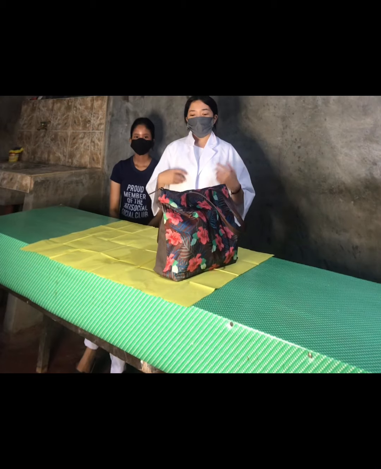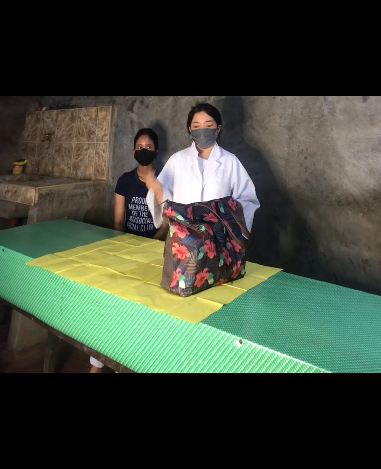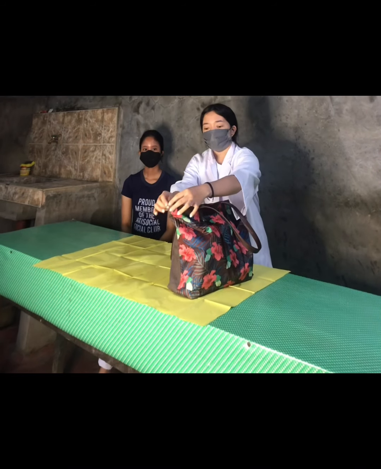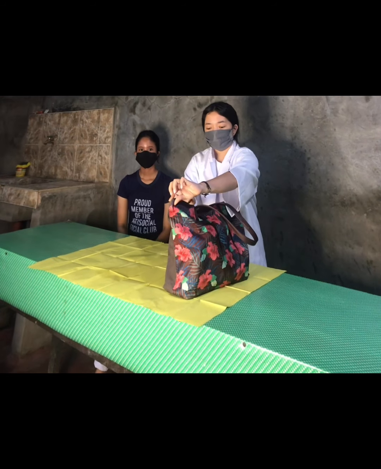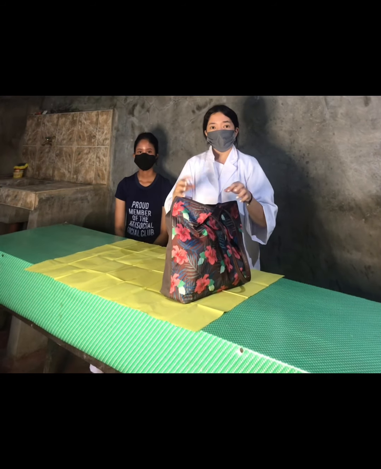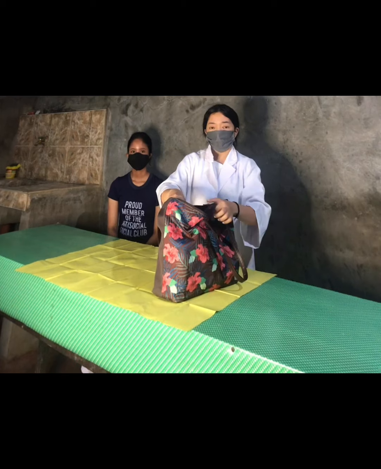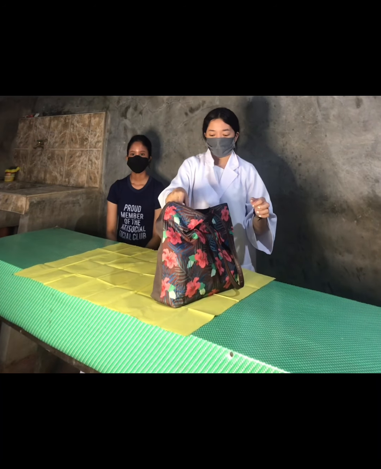So now I'm going to pick the materials that we need. I'm going to open the bag. Now I'm going to introduce the equipment that we use for hand washing.